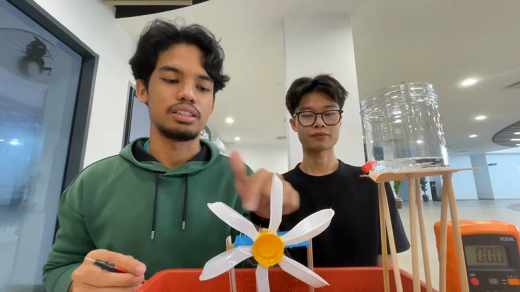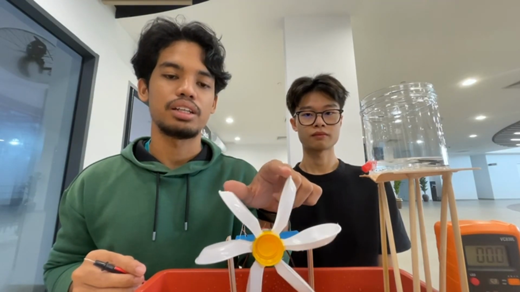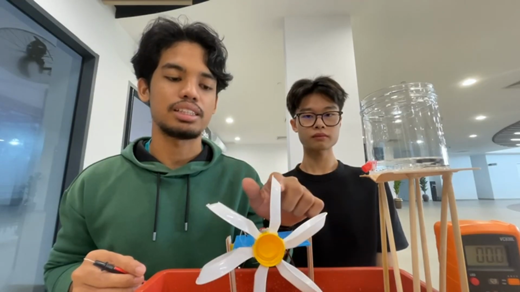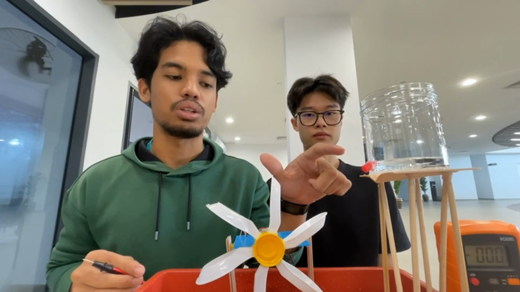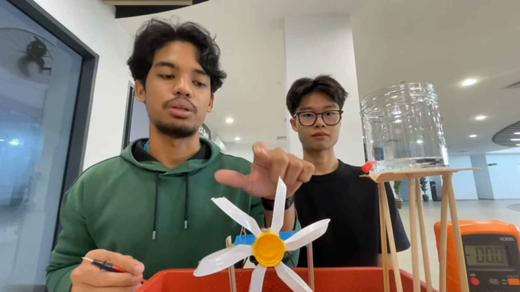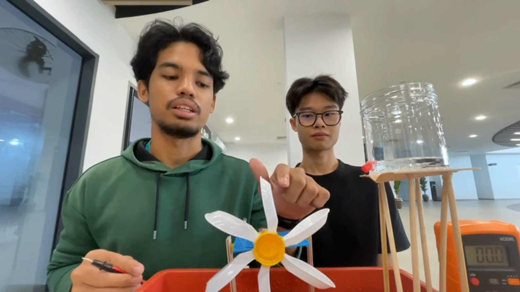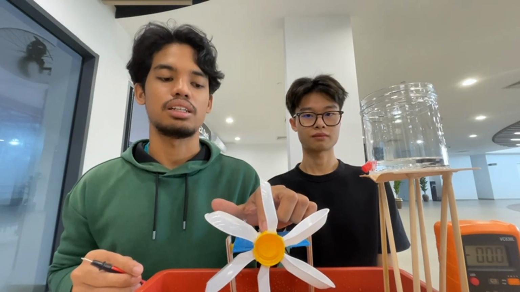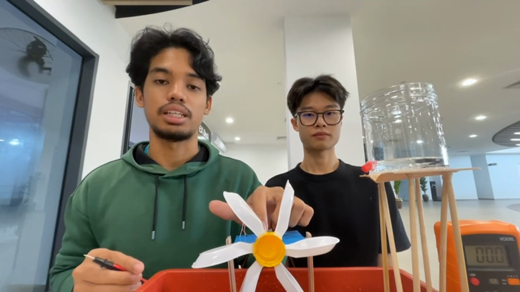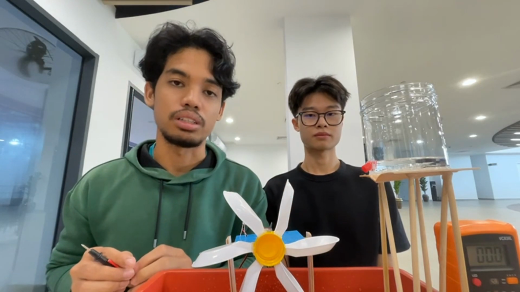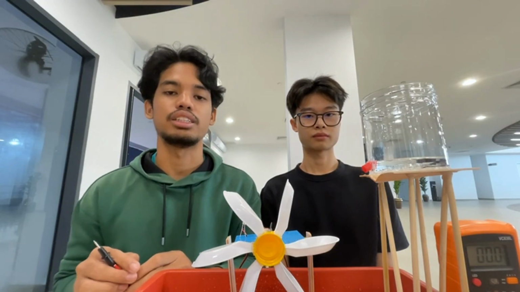Right here we have the turbine. The turbine is connected to a DC motor. So when the water hits the turbine, it will spin. When the turbine spins, it is connected to the DC motor, so it becomes a generator. A generator will produce electrical energy for our system.